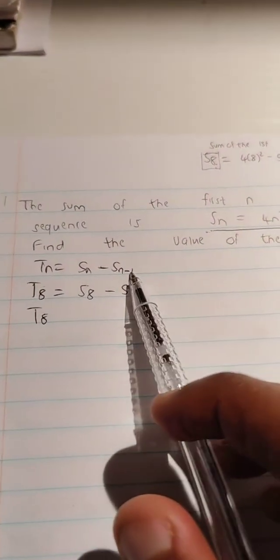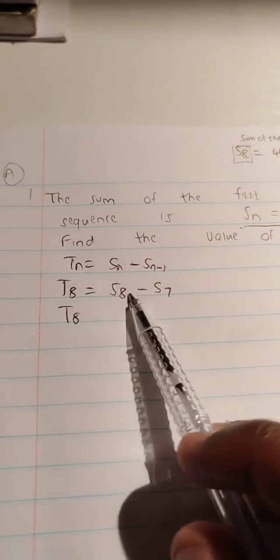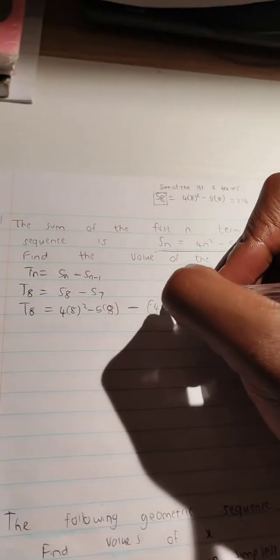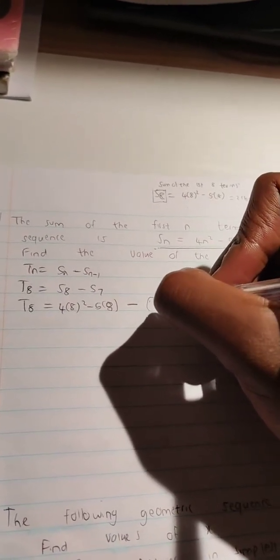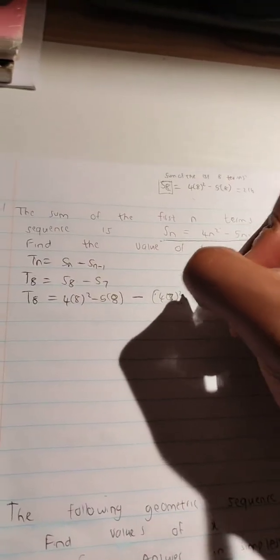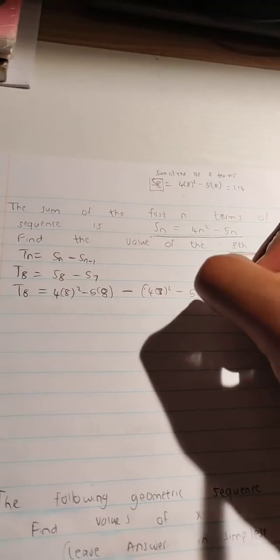So guys, term 8, simple. Now we know Tn is equal to Sn minus S subscript n minus 1. So there we go. Term 8 is equal to the sum of the first 8 minus the sum of the first 7. So all we do then is substitute: 4 into 8 to the power 2 minus 5 into 8, minus, do the same thing, 4 into 7 to the power 2 minus 5 into 7.